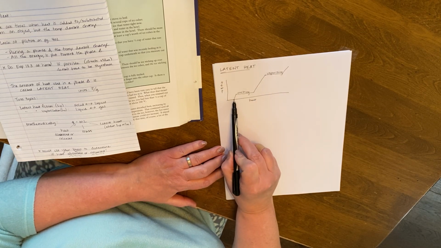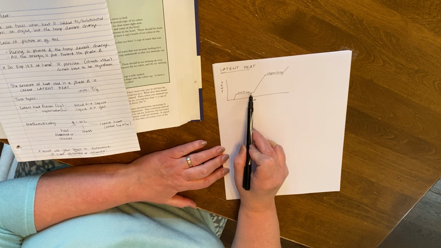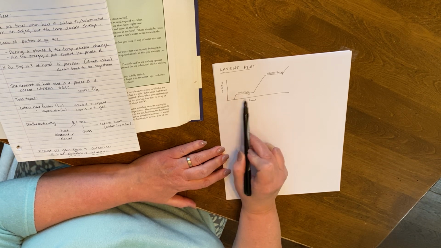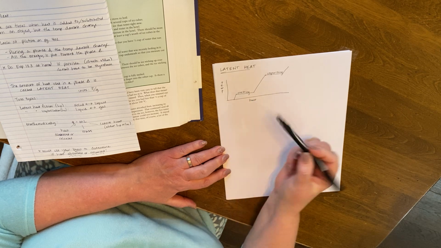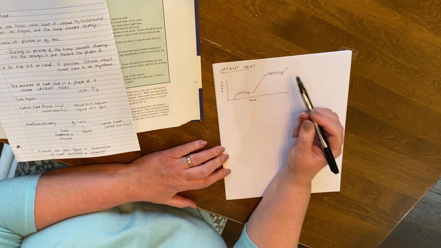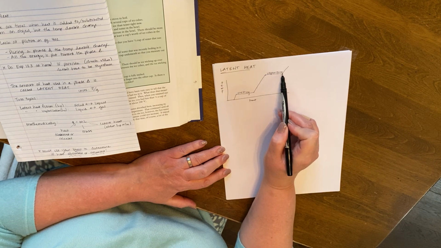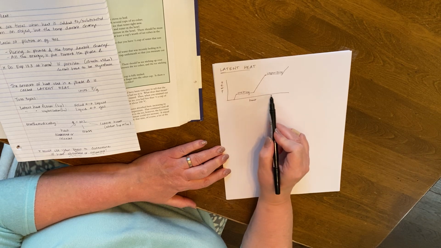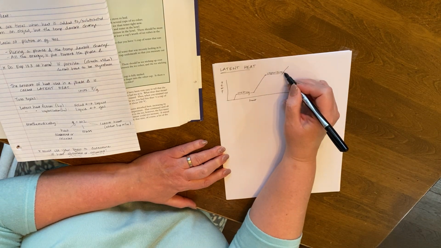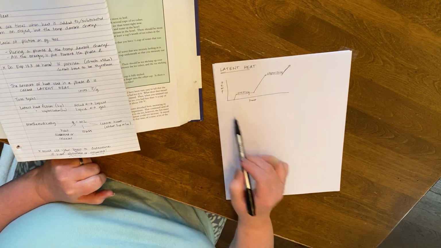So we're adding heat, the temperature is going up, and then when it enters a phase change, the temperature remains constant, even though our heat is still increasing. Until it's all melted, then the temperature goes up again, until it hits a new phase change, which is vaporizing. Then the temperature remains constant, even though we're still adding heat, until everything is vaporized. Okay, so we've looked at graphs like this before.